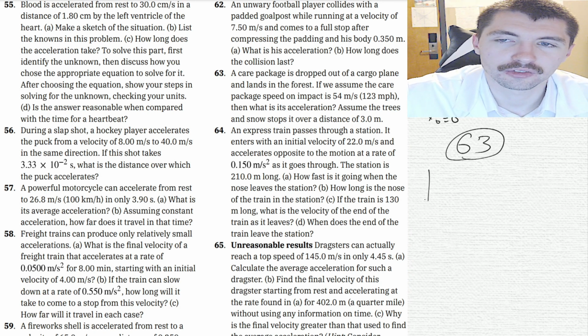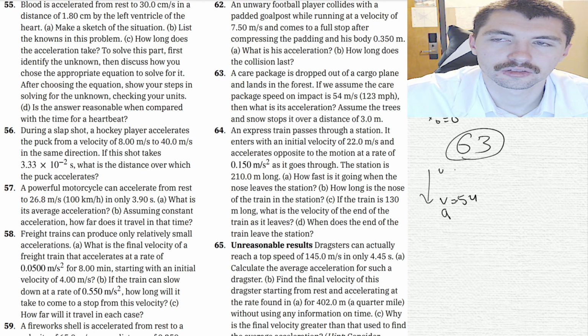63. A care package is dropped out of a cargo plane and lands in the forest. Assume the care package speed on impact, so V is 54. Solving for A. Okay, let's say negative 54. And V, okay, so V naught, Y naught is 0.